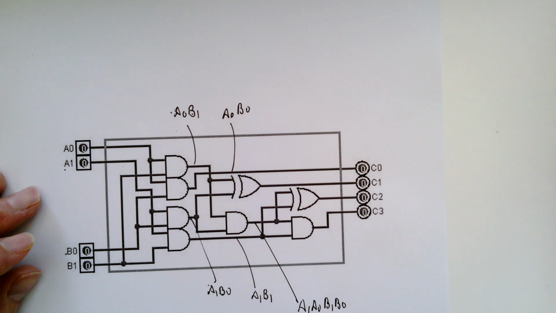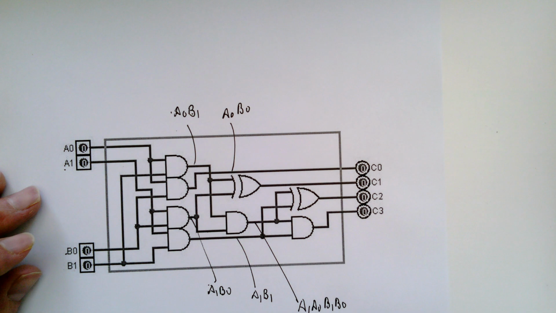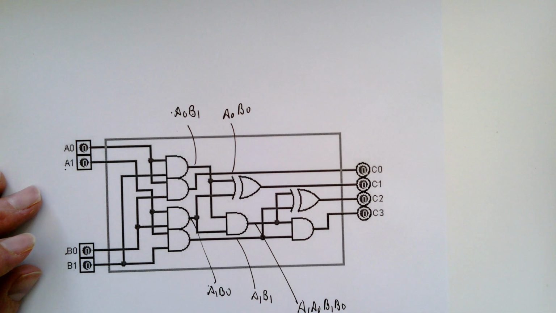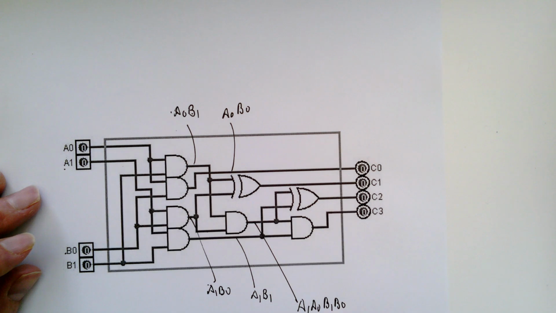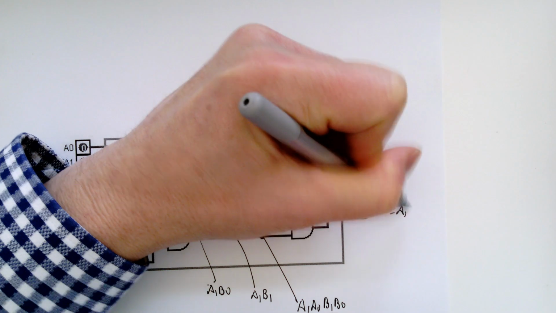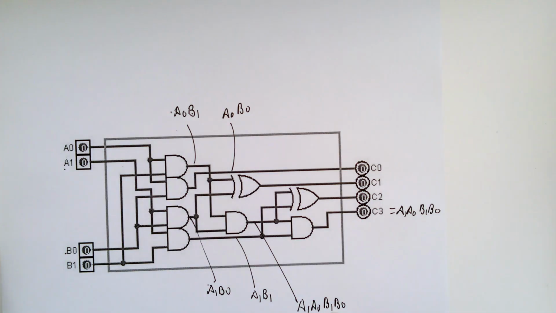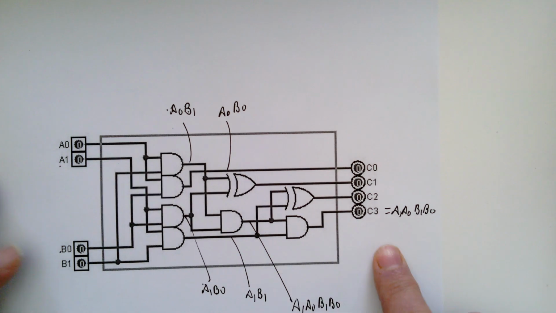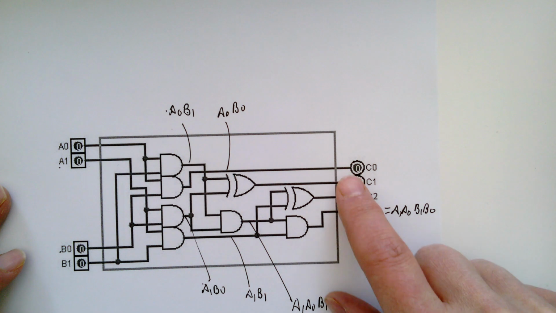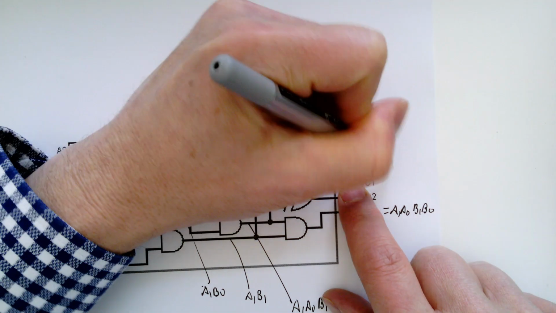So that seems okay. So then what's C3? Well, it's going to be that times this, but A1, B1 is already in there, so that doesn't add anything. So C3 must be equal to A1, A0, B1, B0. So we're already starting to get some output. Let's see now. What do you suppose C0 will be? Well, I guess we know that already. It's going to be A0, B0.